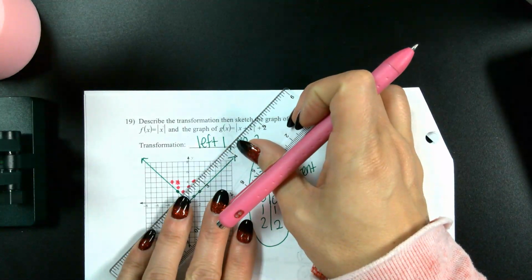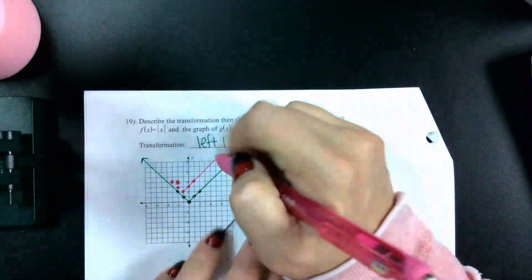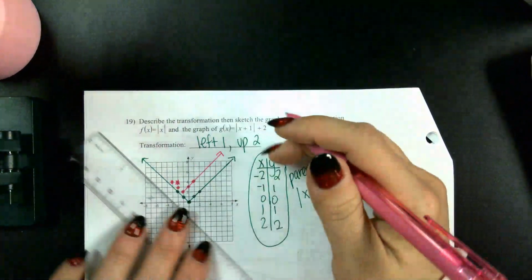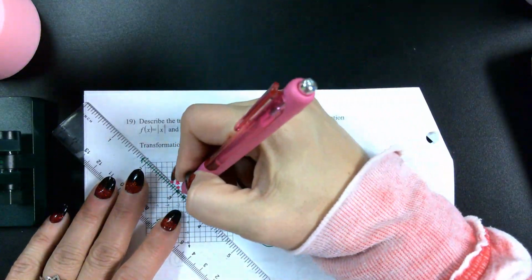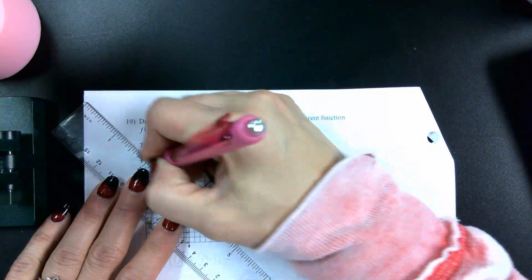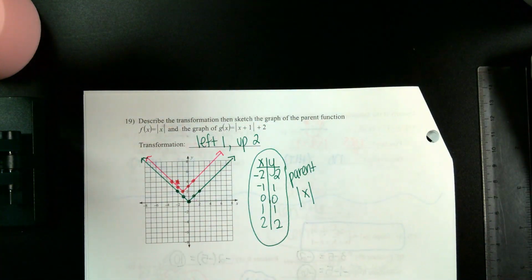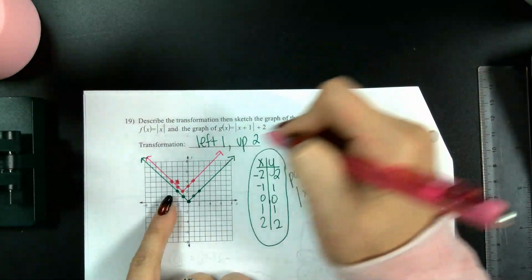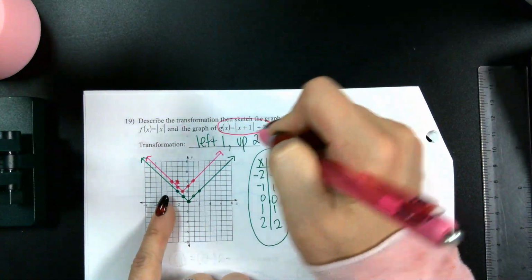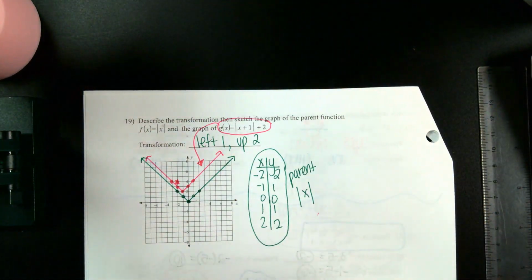And you just want to connect those the same way we did the others. So the pink one is the transformation, and my green one was the parent.